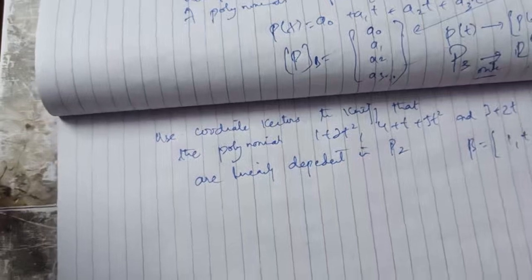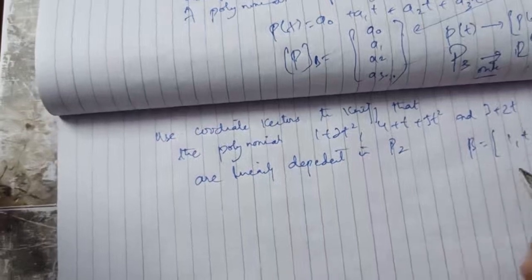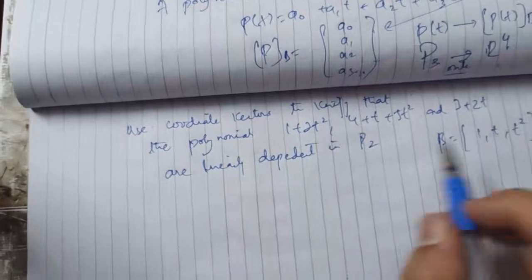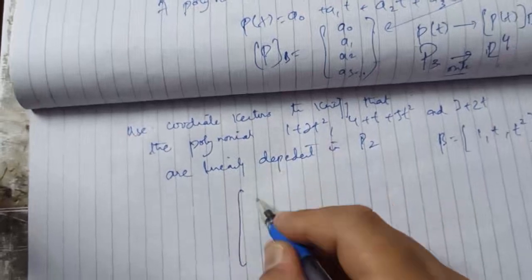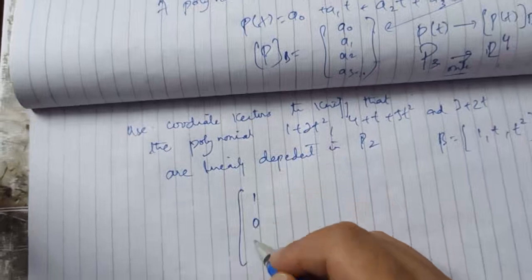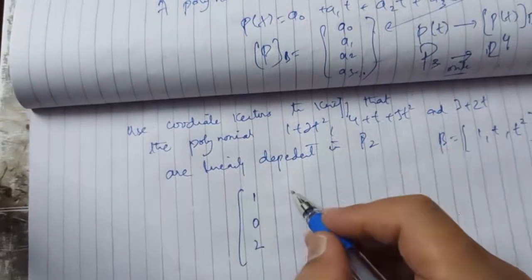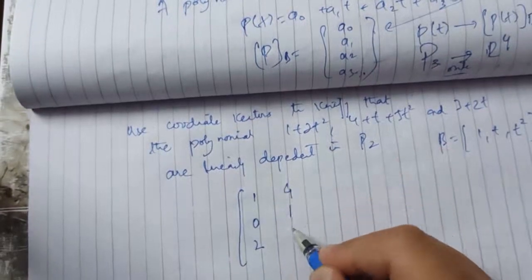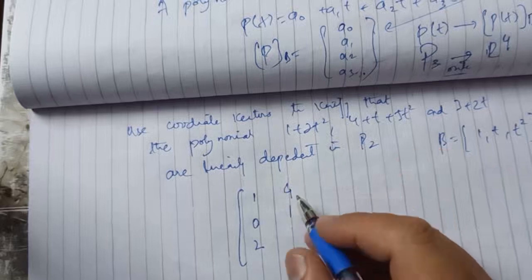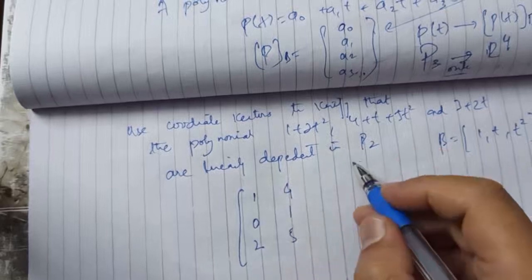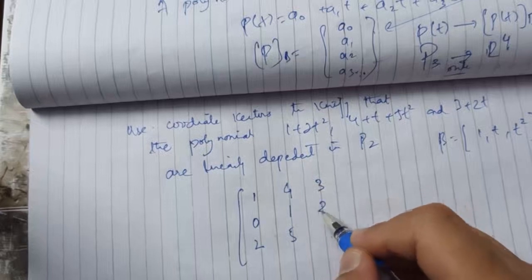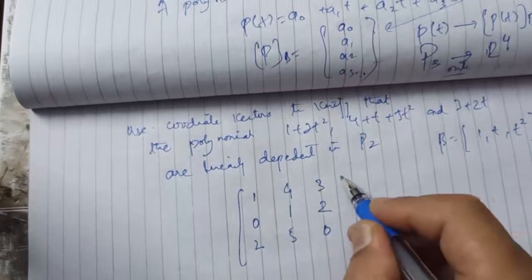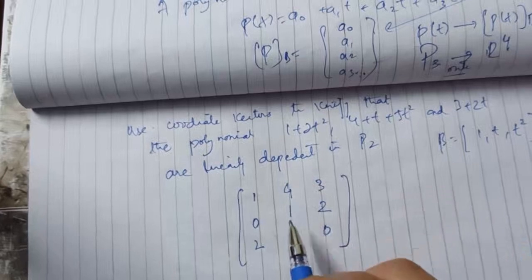Okay, now with that in mind, we can write this one as 1, 0, 2, this one as 4, 1, 5, and the third one as 3, 2, 0.